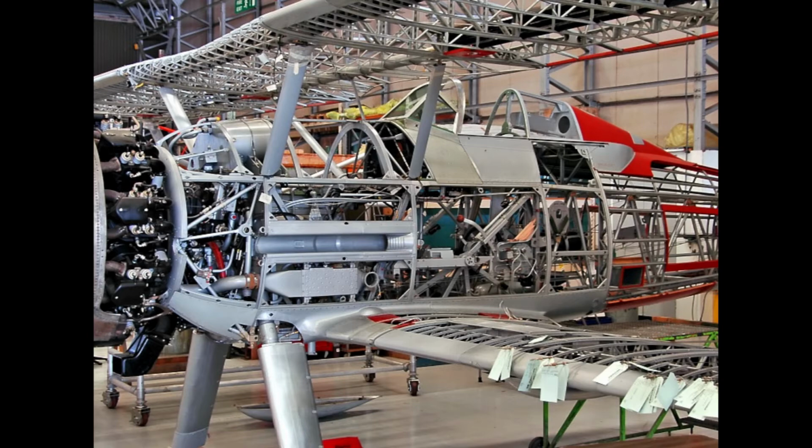Chapter 2. Sheet metal structure. What is the major type of damage to aluminum structures that is caused by exposure to the weather? Corrosion.